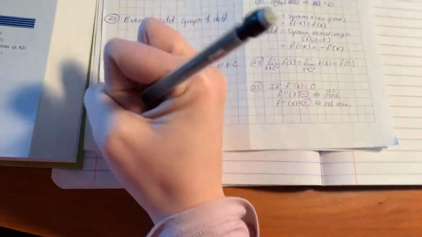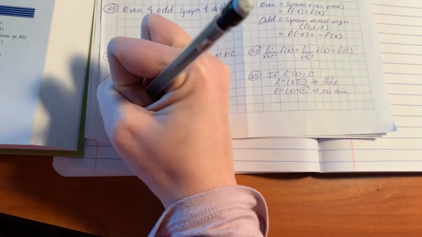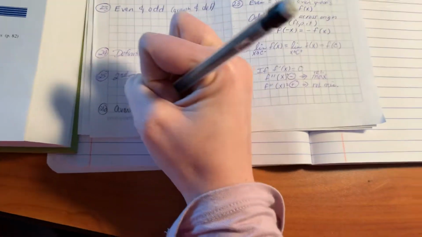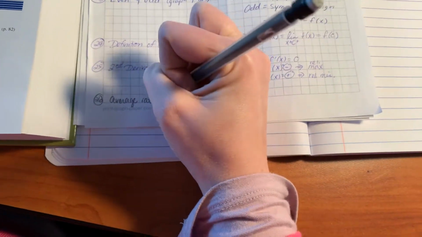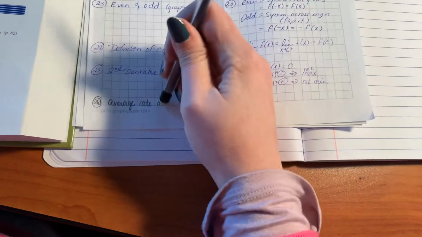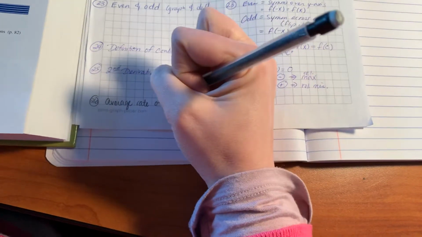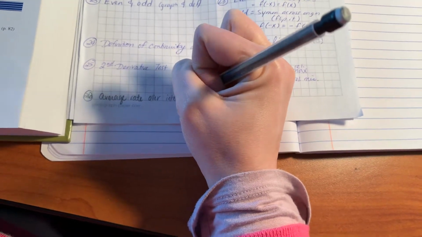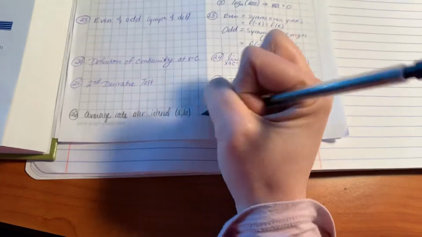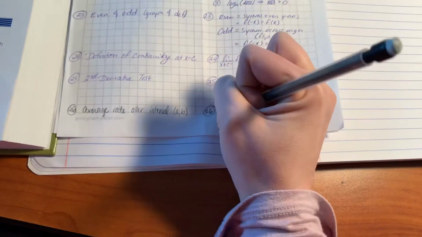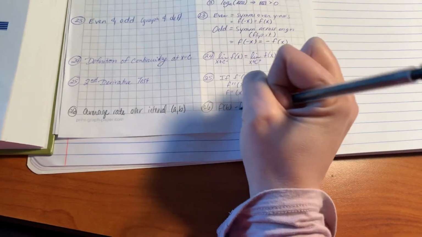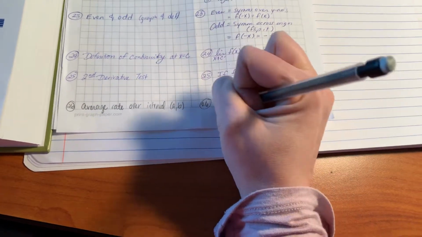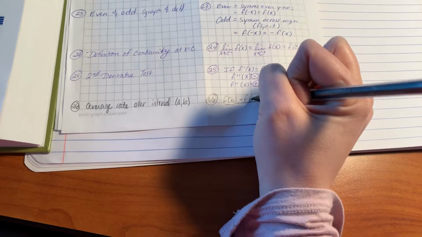So I would say number 26 is average rate over interval A to B, which is going to be f of B minus f of A over B minus A. It's hard to write while holding this, so hang on.